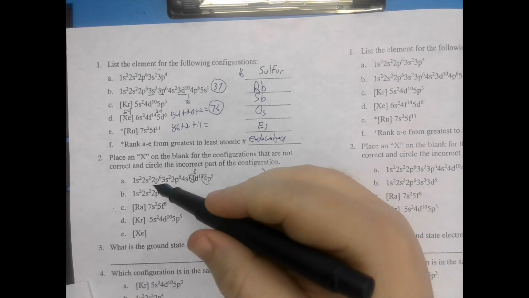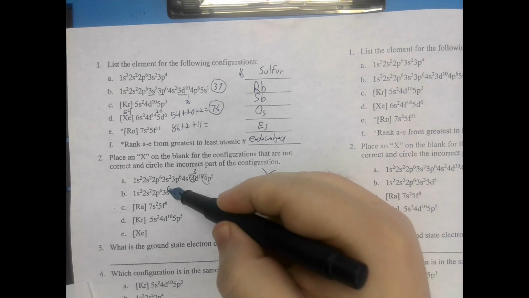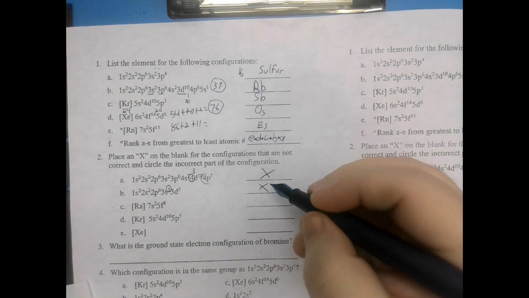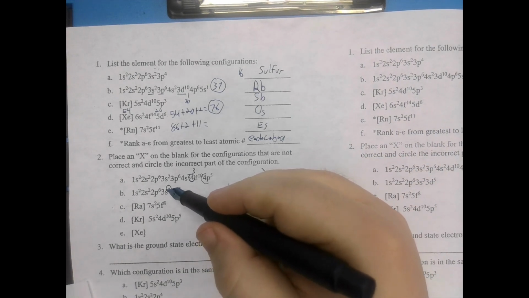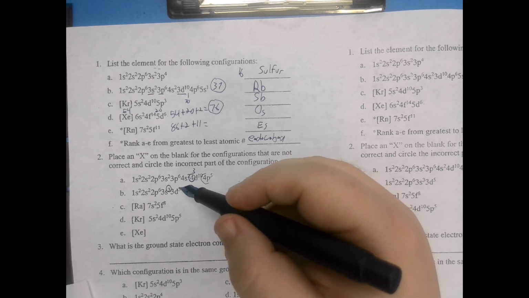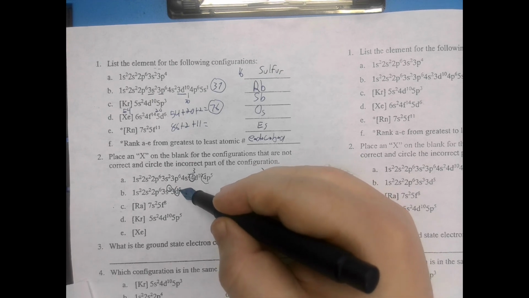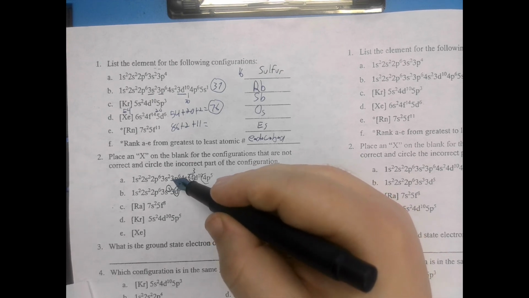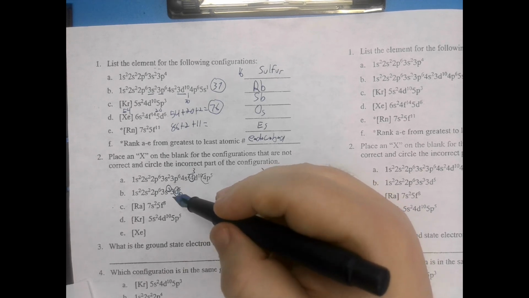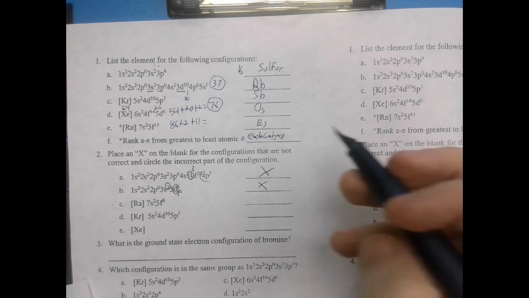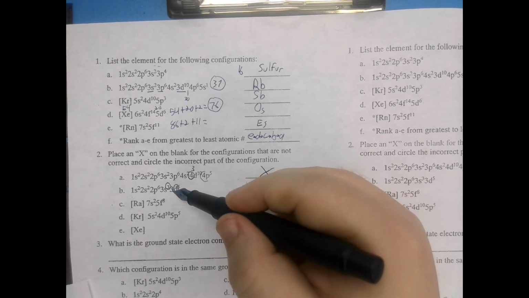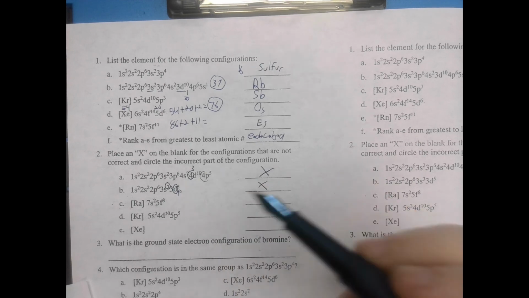So looking at this one, we can see right here is a mistake. 3s, 3. The most that can go in s is a 2. There's another mistake too, and that is d. It should go 3p after the 3. I didn't count it wrong if you only circled one of them, but this has 2 mistakes. You should have circled both of these mistakes.